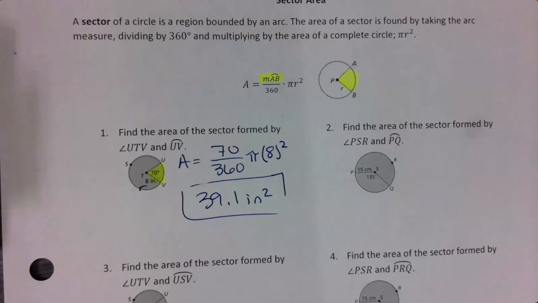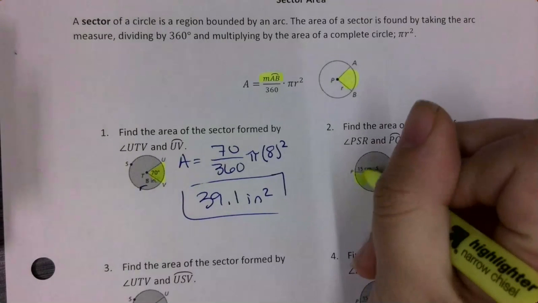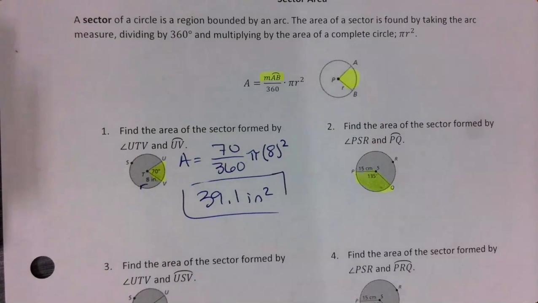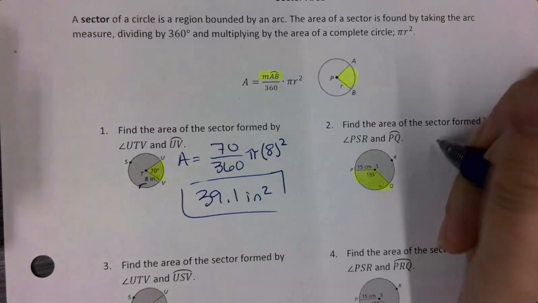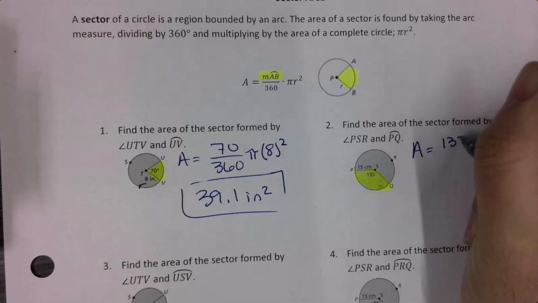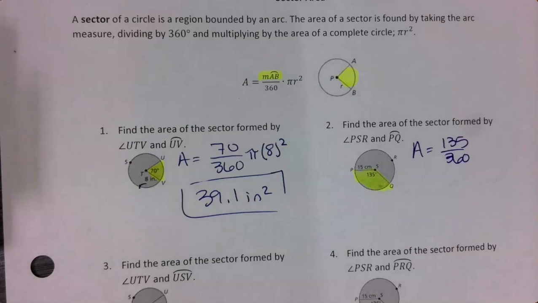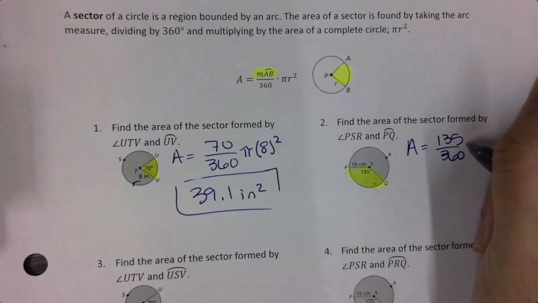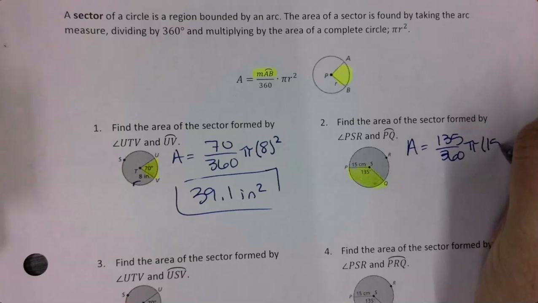Okay, so number 2 is PSR, oops, I meant PSQ, and PQ, so this one right here. So that is 135 degrees over 360, because there's 360 degrees total in a circle, times pi, and my radius here is 15.